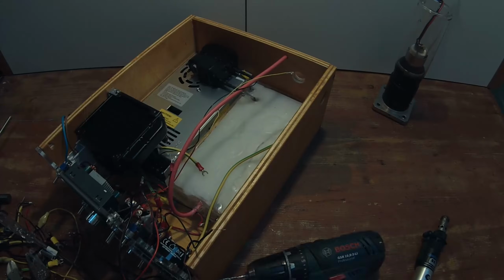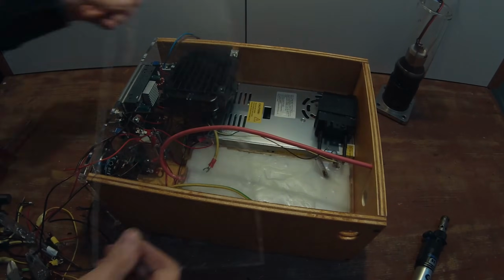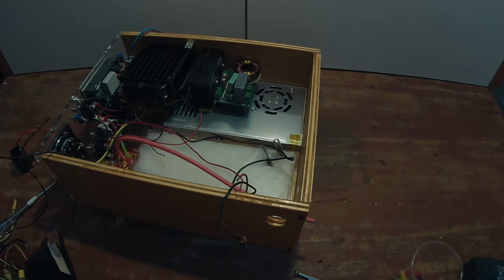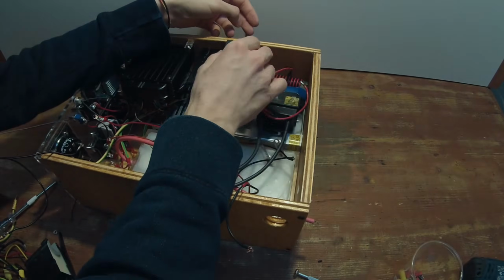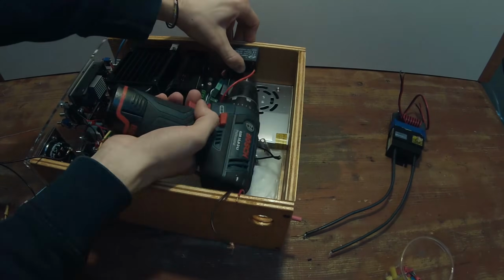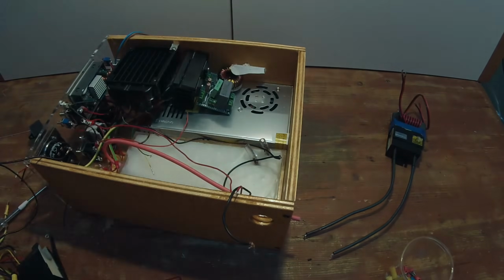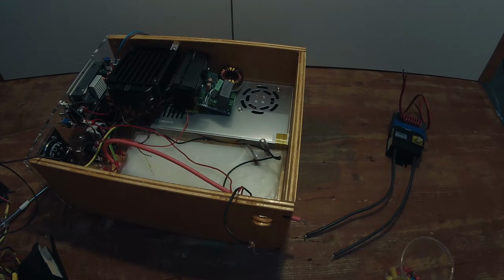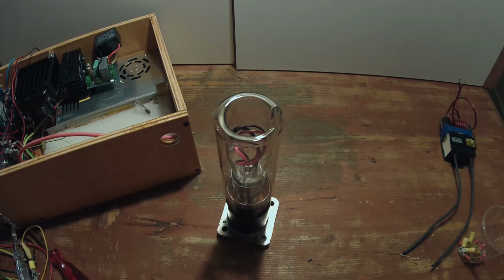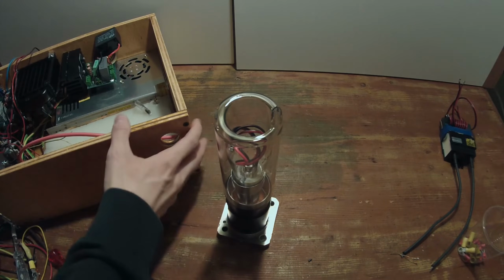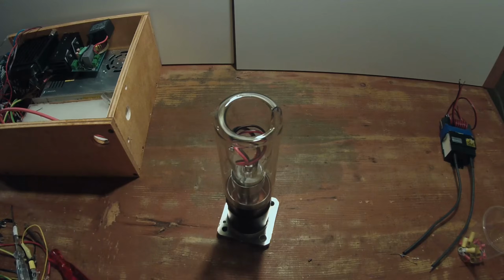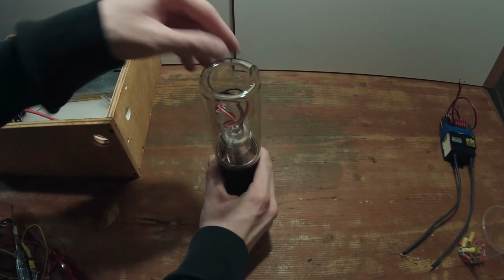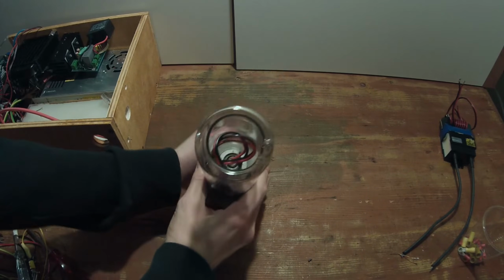Under the radiator you can see a fan from an Intel CPU that I've taken out. The fan needs to only move air through the radiator to have a better dissipation of the heat. I've also found a way to place the radiator with the other components inside of the box without it sticking outside.